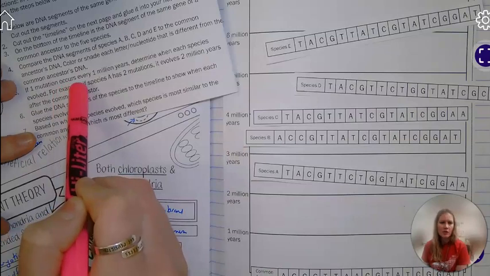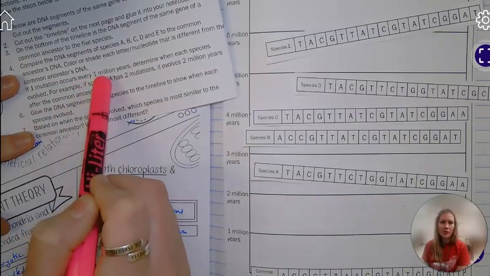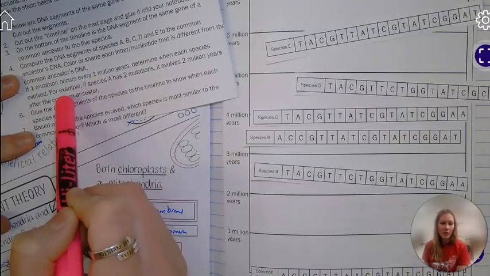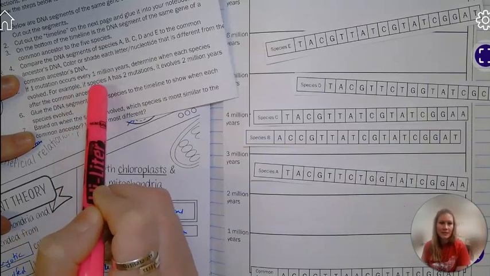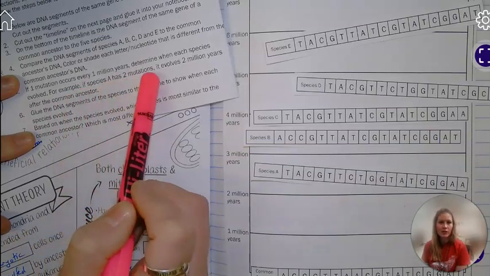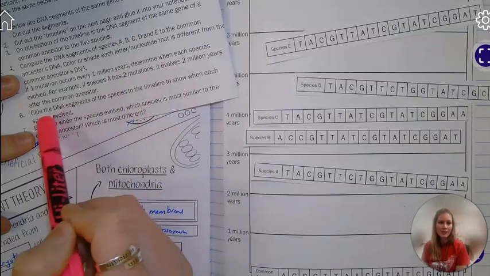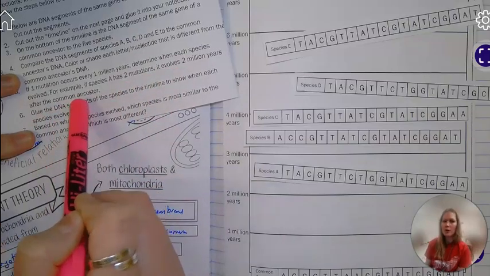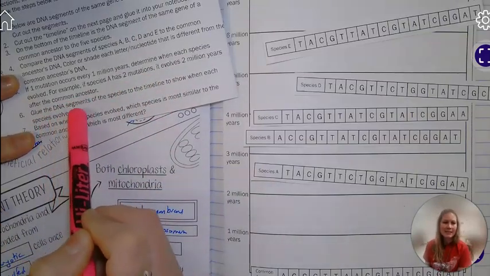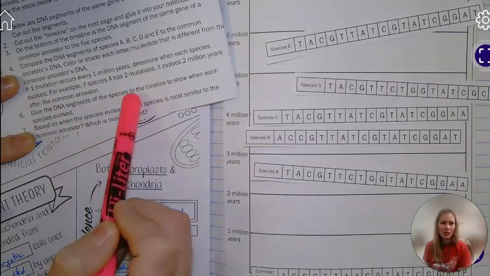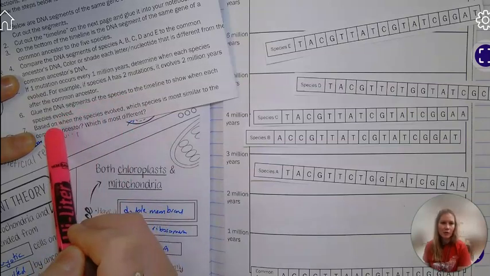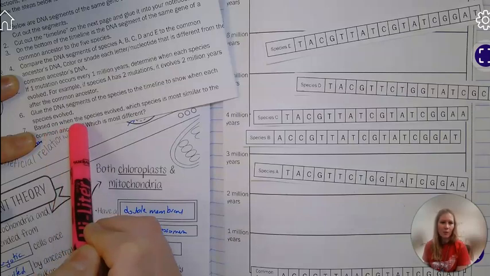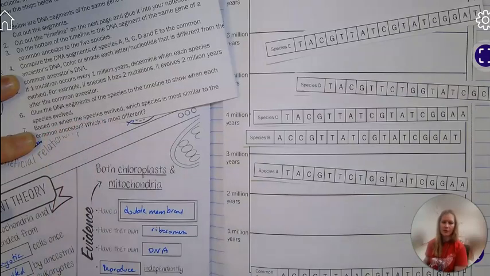If one mutation occurs every 1 million years, determine when each species evolved. So for example, if species A has 2 mutations, it evolved 2 million years after the common ancestor. Okay, so we'll glue the DNA segments of the species to the timeline to show when each species evolved. And then based on when the species evolved, we'll answer a couple of questions.